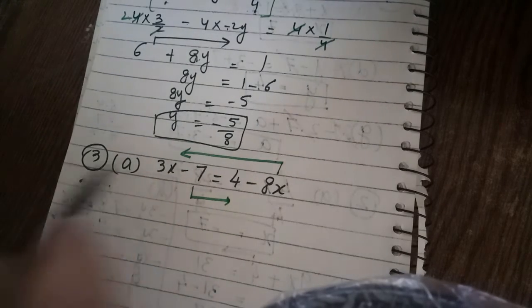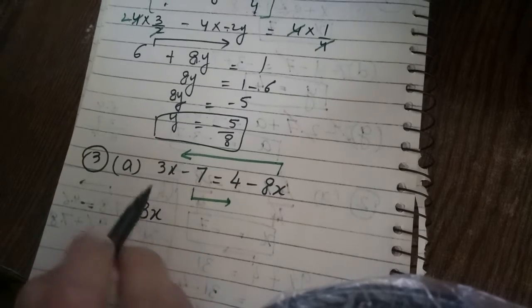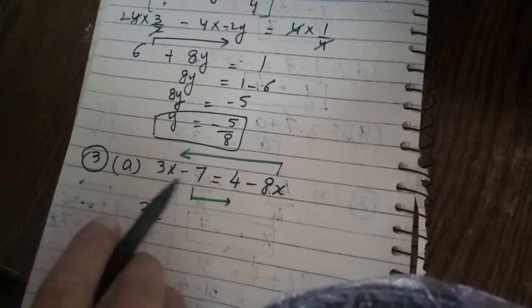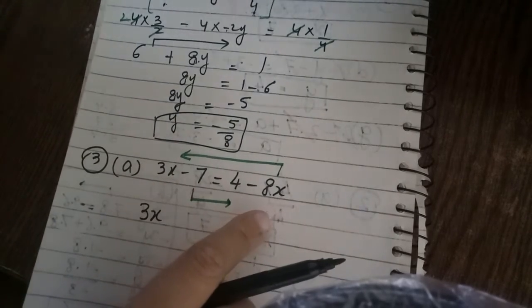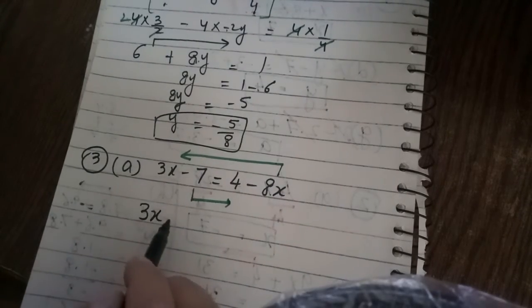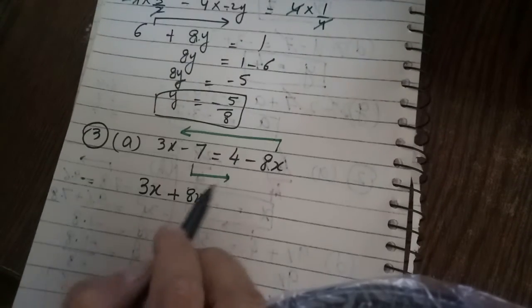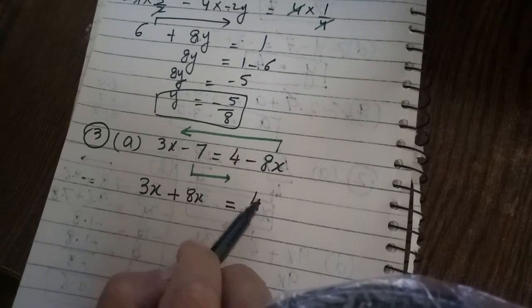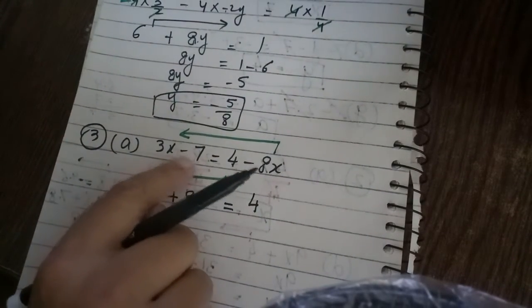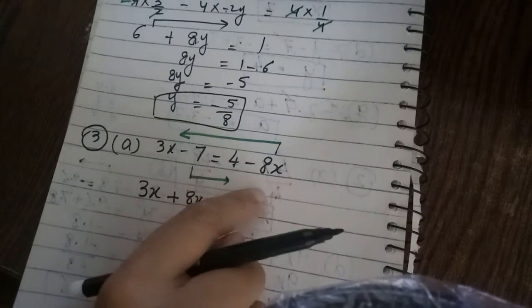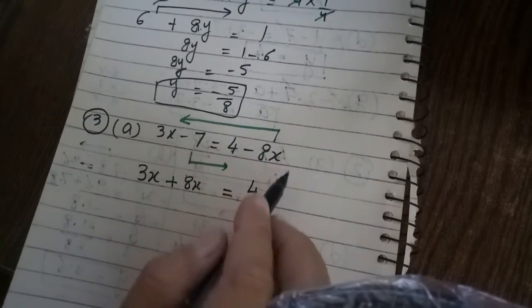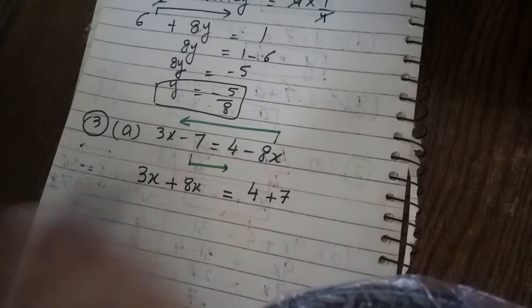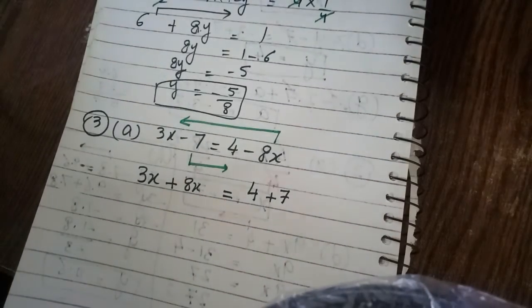the like terms. So 3x as it is, because we haven't shifted it to any of the sides. Negative 8x will become positive 8x, equal sign 4, we haven't shifted 4, so 4 as it is, and negative 7 will be shifted towards the right hand side, it will become positive 7, because we do the opposite operation.